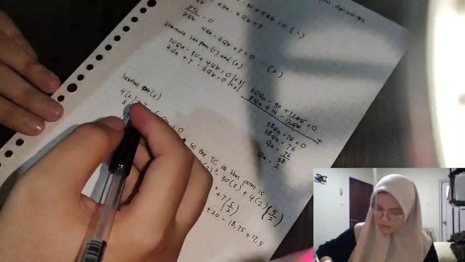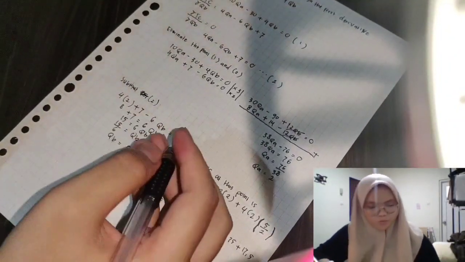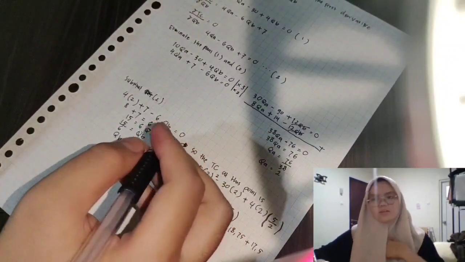So we must check whether the stationary point is maximum or minimum with the second derivative.